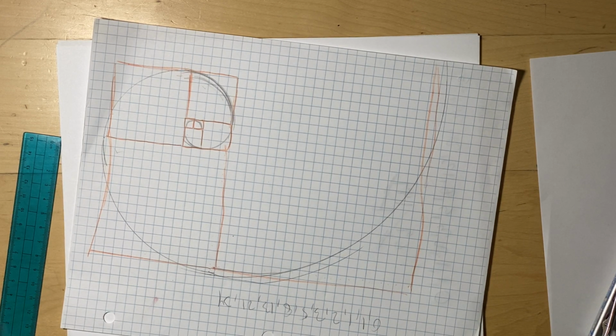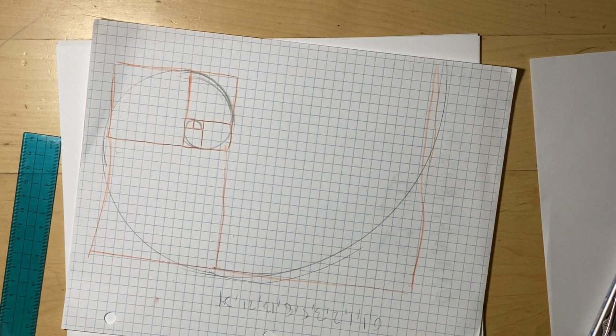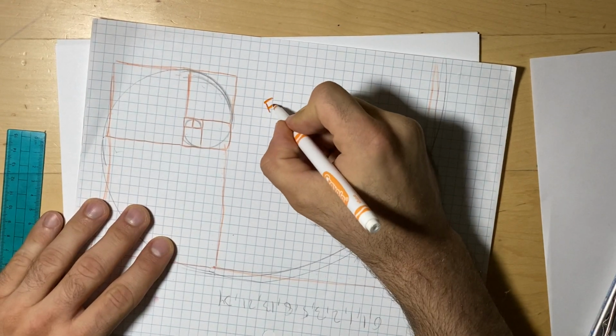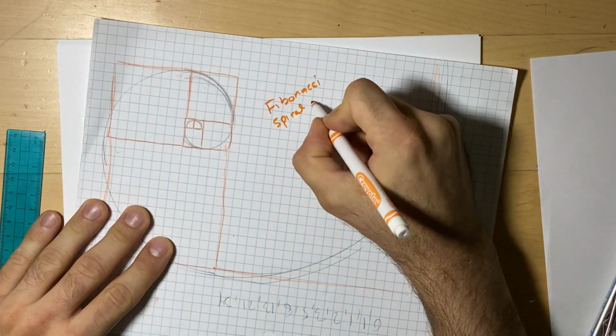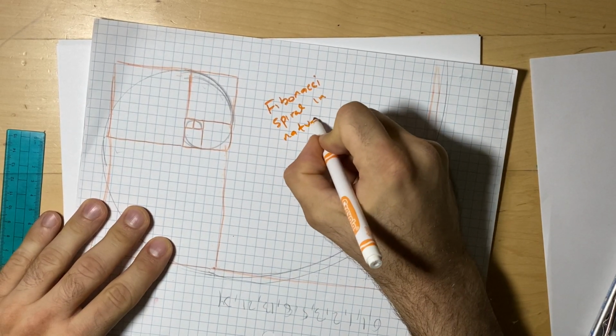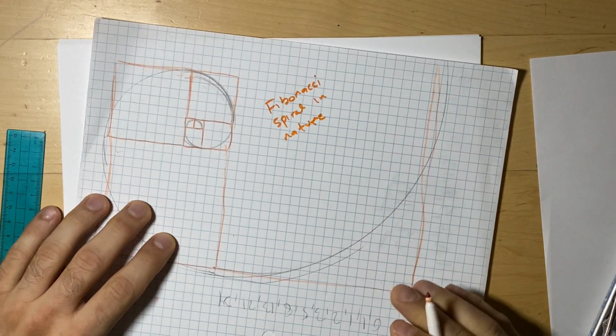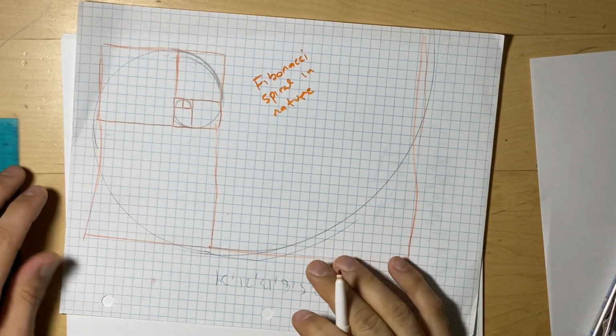So the spiral is very interesting because it's in very many places. You can watch lots of videos. I would recommend looking up Fibonacci spiral in nature. Maybe I'll link a couple videos that I've seen that I enjoyed. And think of where we've seen that.